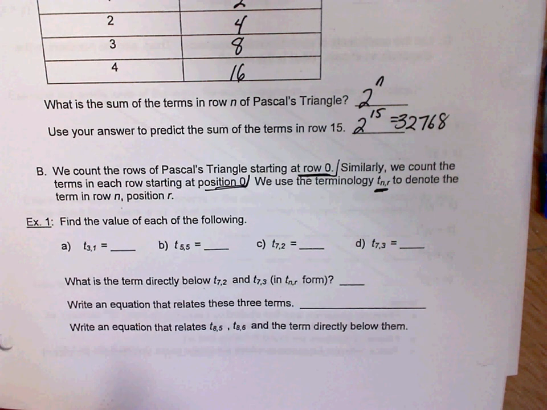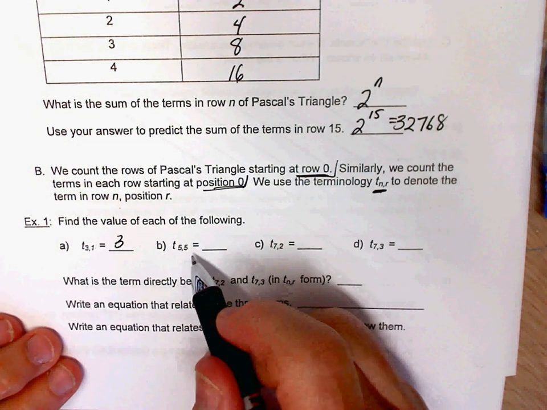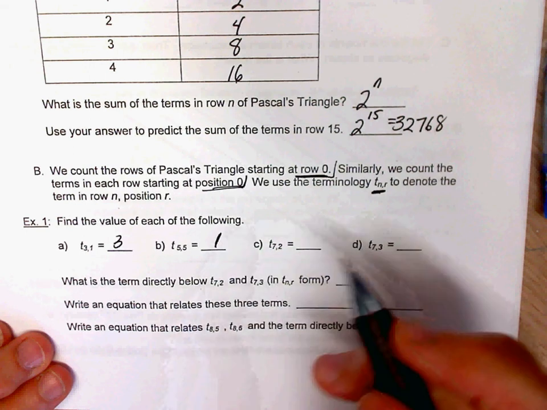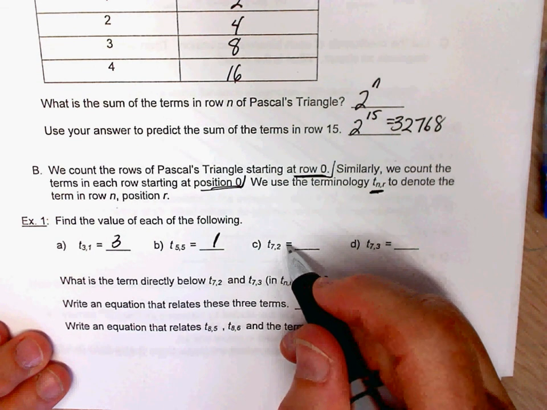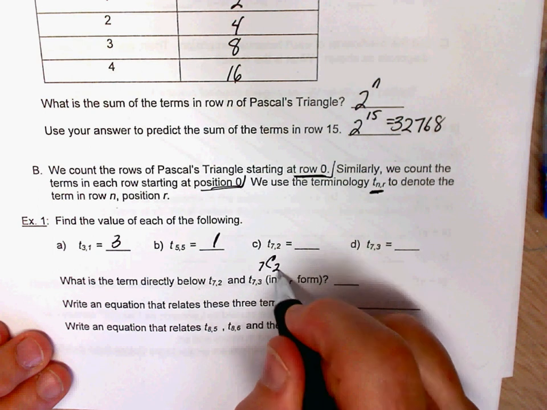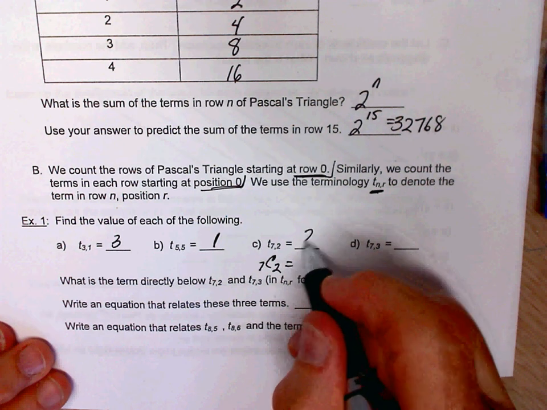3? What is T subscript 5,5? T subscript 7,2. Are you using your choose button? You can do it that way too. What do you get? And then 7 choose 3 is?